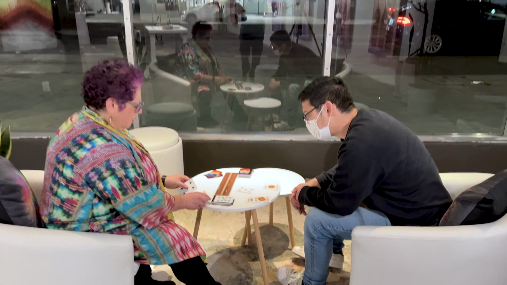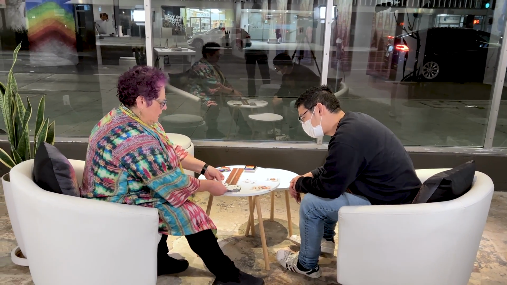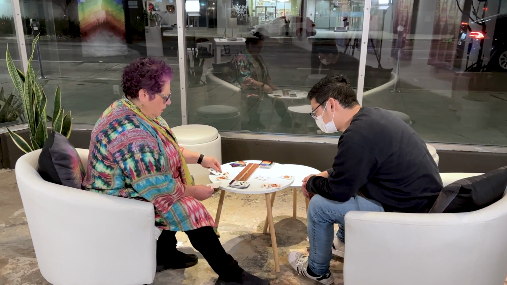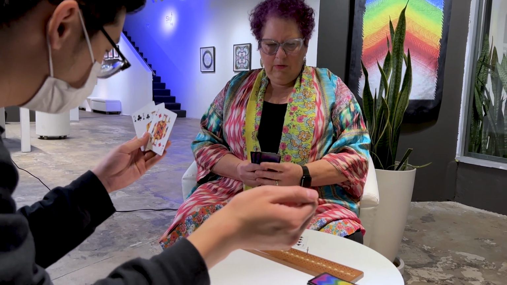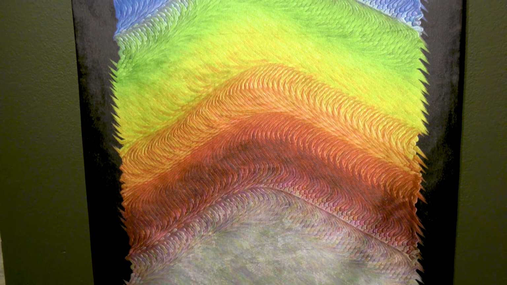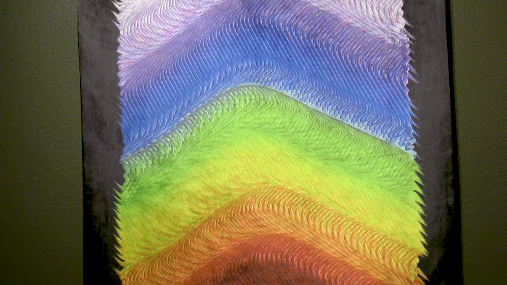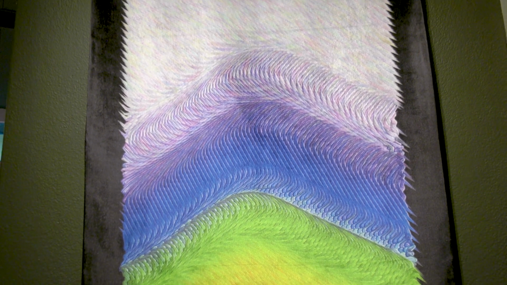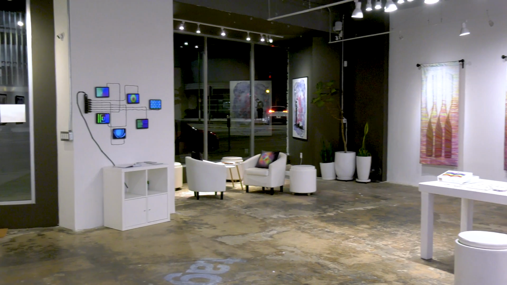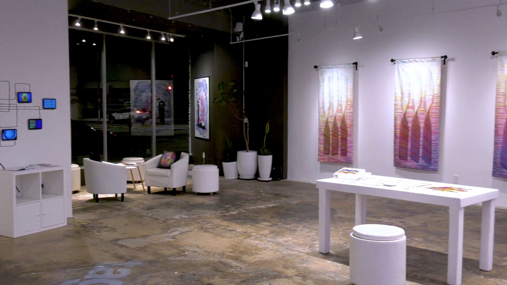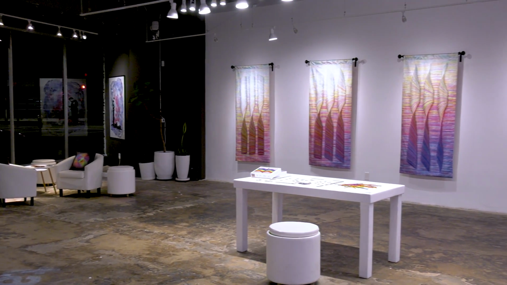Set up in the window at Tag Gallery here, a little playroom. I have a cribbage board and 2 decks of cards. There's a tapestry on the wall, which is the same design that the jigsaw puzzle is. A couple of pillows on the chairs, and it's just a fun little place to sit and play cards.